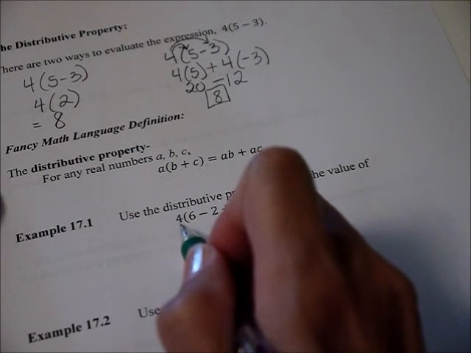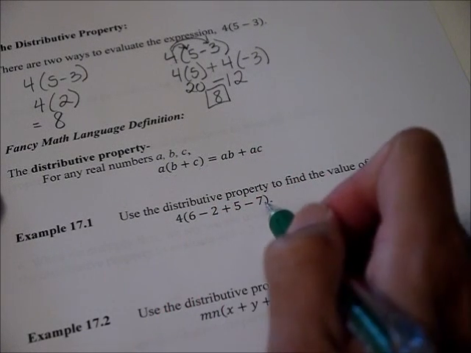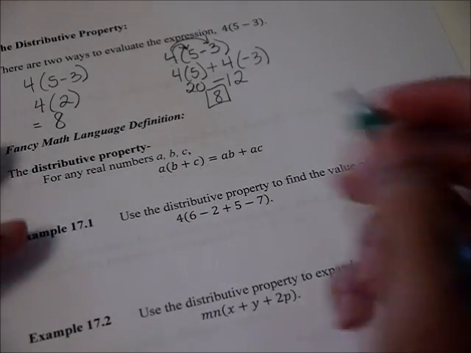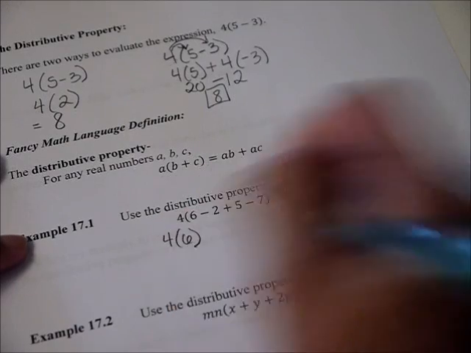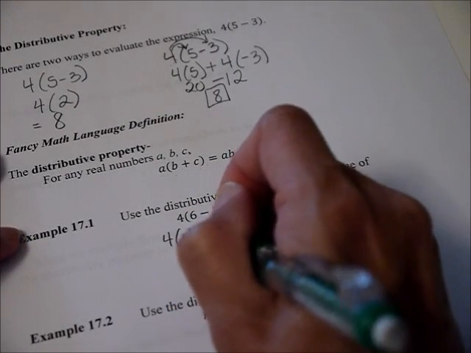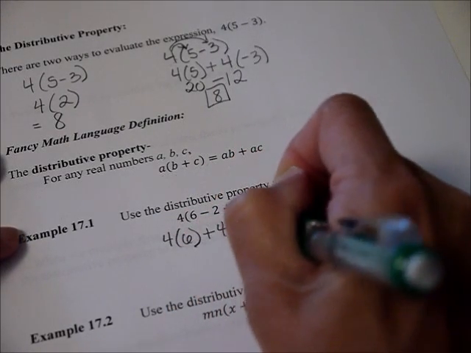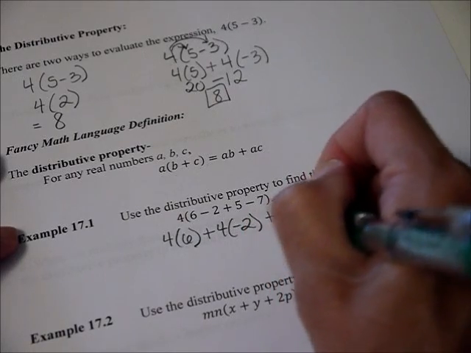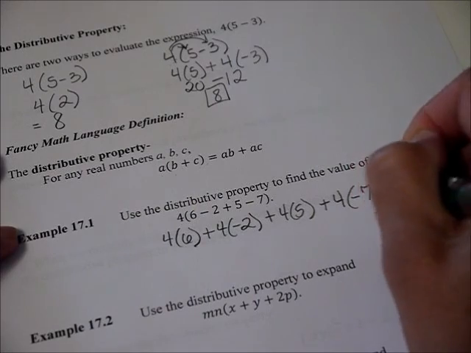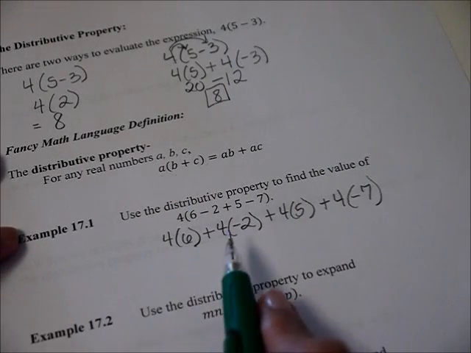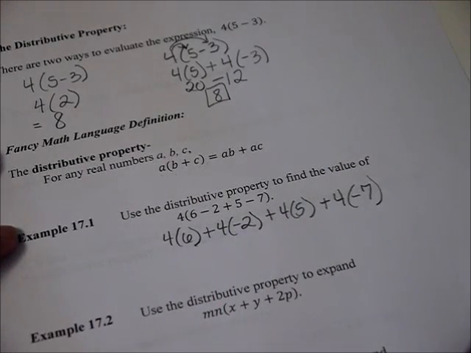We're going to distribute it to the 6, the -2, the 5, and the -7, and then add them all up. So we take 4 times the 6, and then plus 4 times the -2, plus 4 times the 5, plus 4 times the -7. Okay, so you see this 4 has been distributed to everybody.